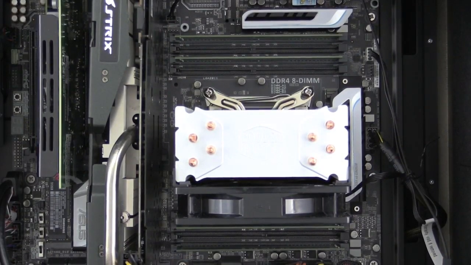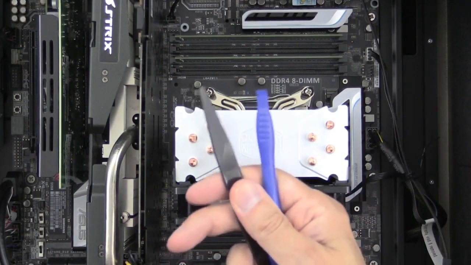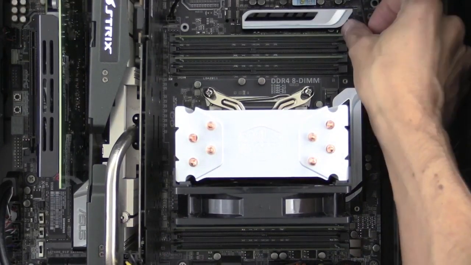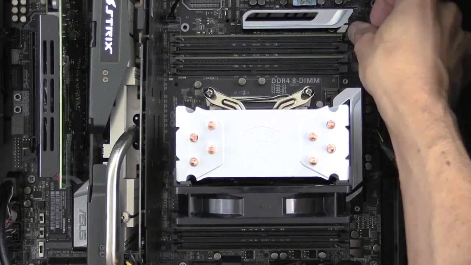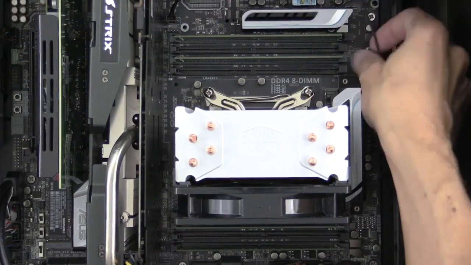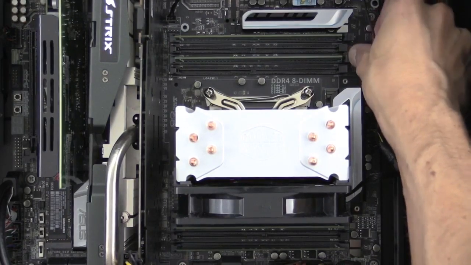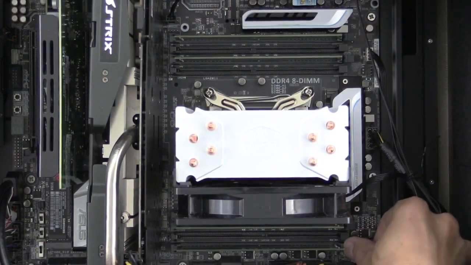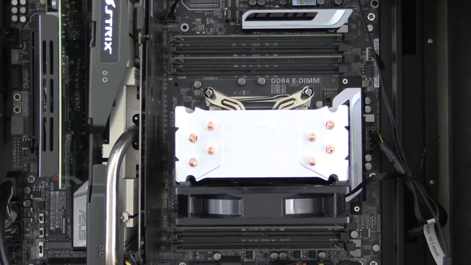You can do that with a tool. If you use any tools, make sure you use something plastic, not metal. But if you can fit your hand in, that works also, as long as you're grounded. So we'll do this one. And you just press it to the side and it clicks. Do the next one. And the last ones. Okay, that loosens them. Then we can pull them out.